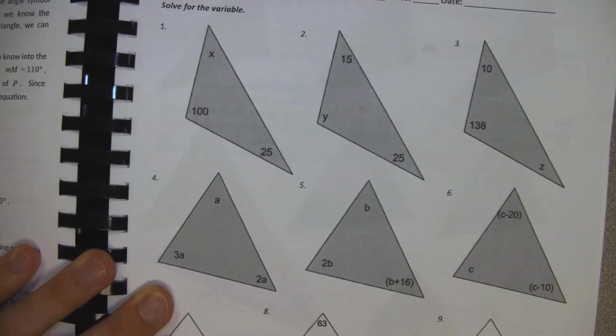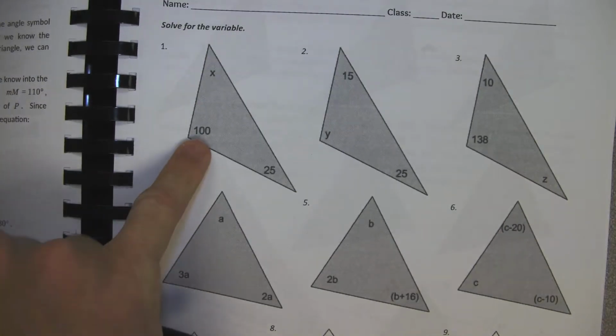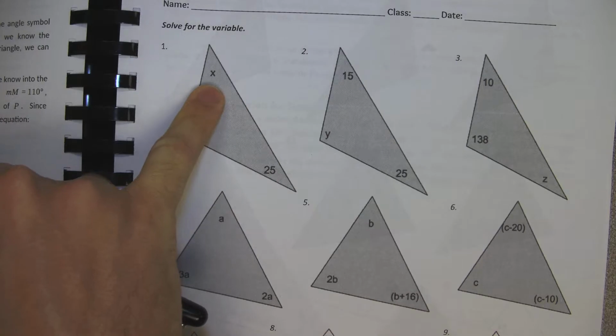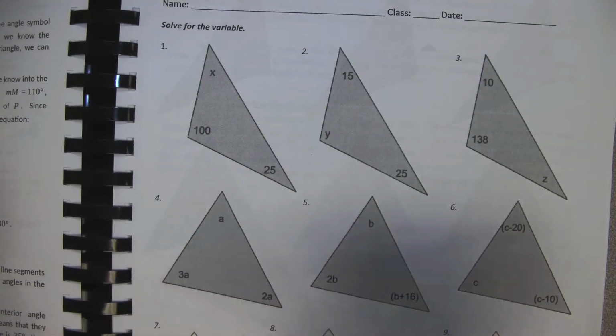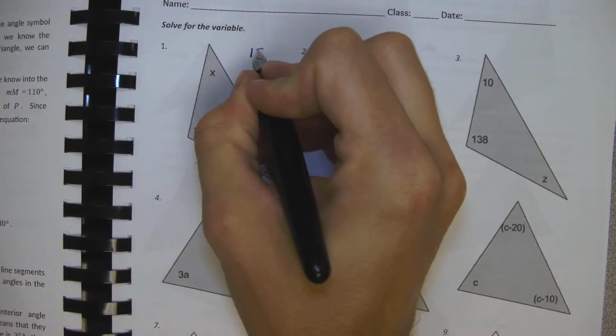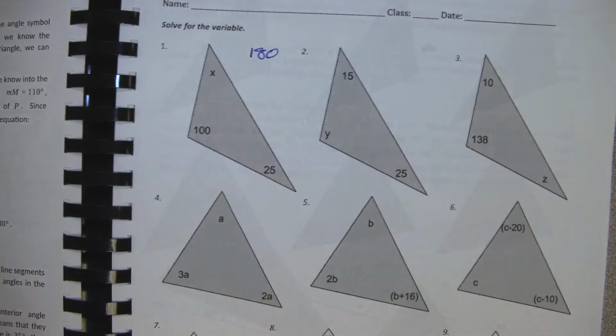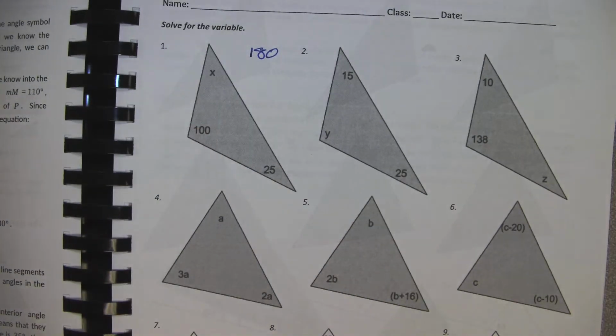So take a look. Let's look at problem one here, if we can get it in focus. We know three angles. We've got 100 degrees, we've got 25 degrees, and then we've got x number of degrees. And what we're trying to do is figure out that x. If I take all three angles and add them together, we should get back to 180 degrees every single time. And if you want a proof for that or a reason why, we can take a look at that in another video. The purpose of this one is just to show you how to do it, not so much why it works.